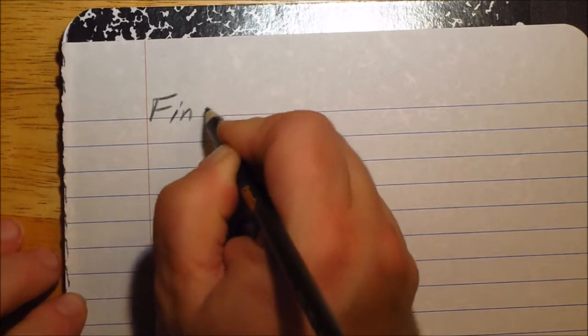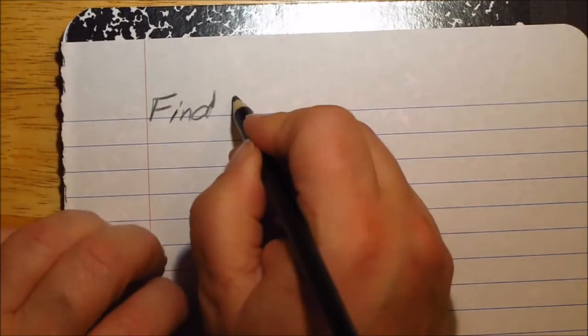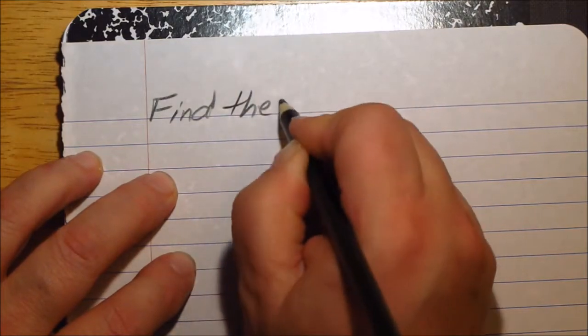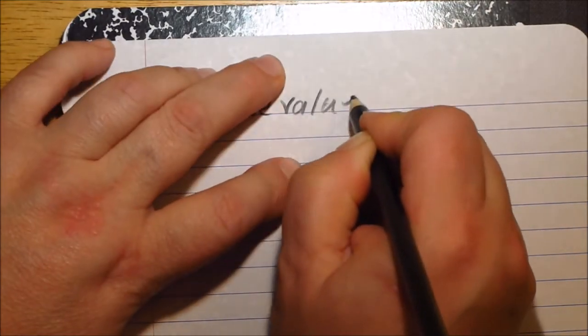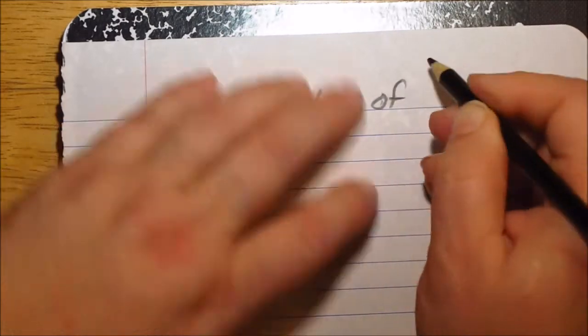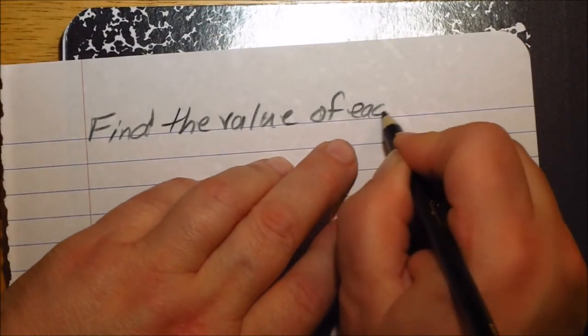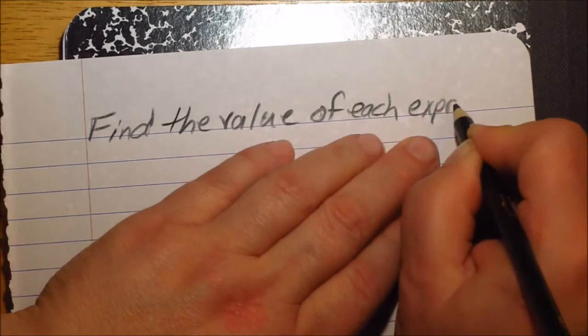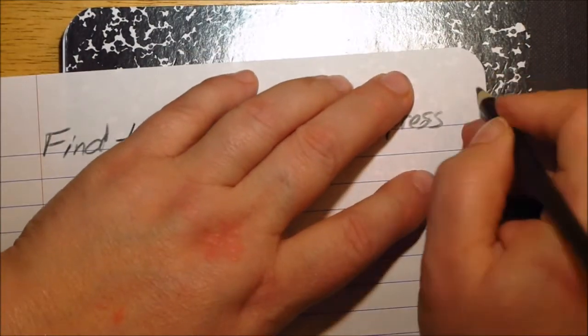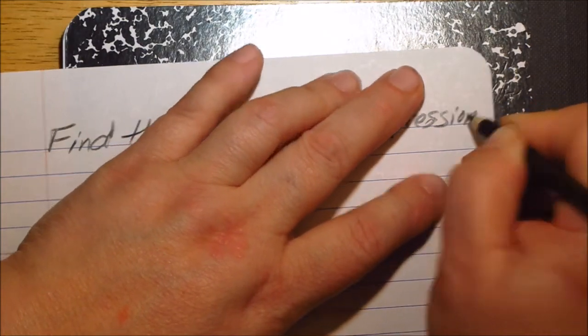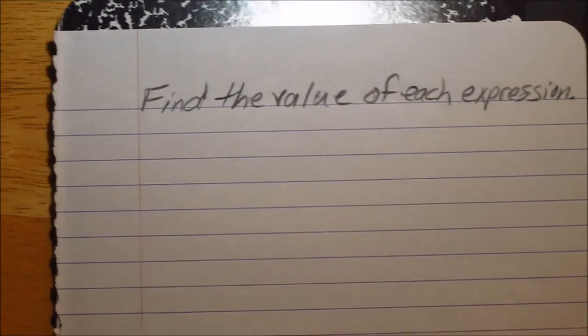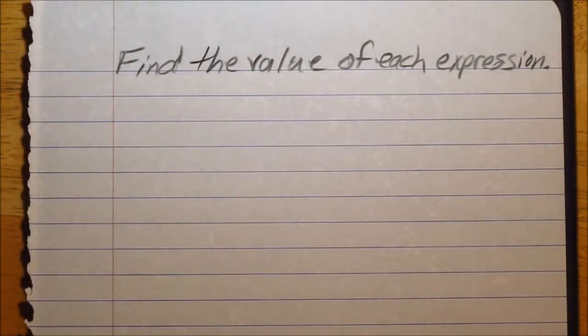And we'll start by writing at the top. Find the value of each expression. Okay, these are making our PEMDAS triangles. But now we're adding the step of grouping symbols. Okay, all right, so find the value of each expression.